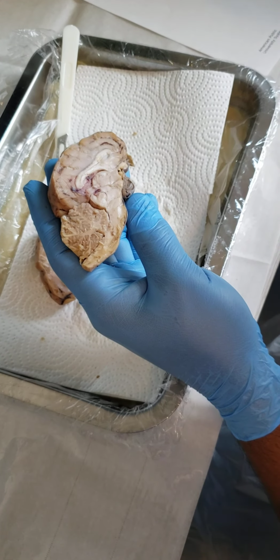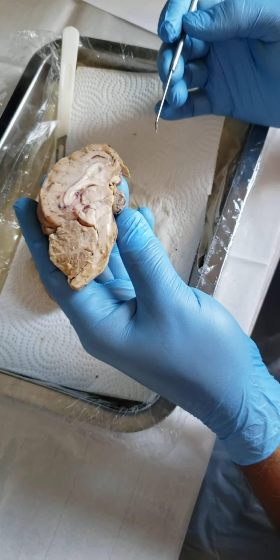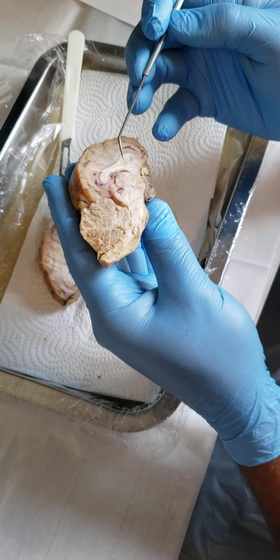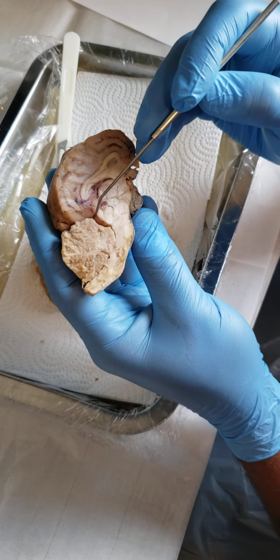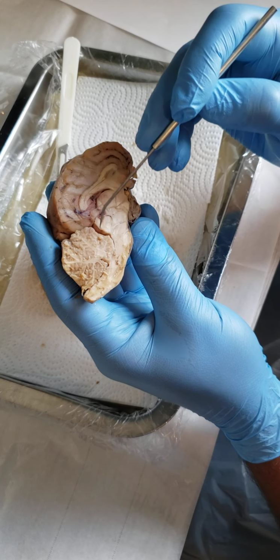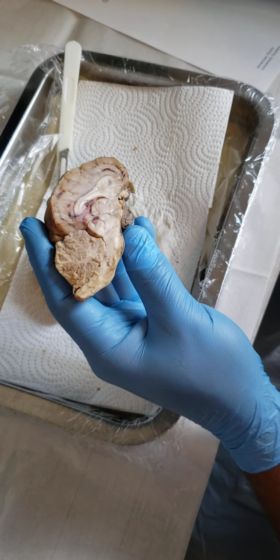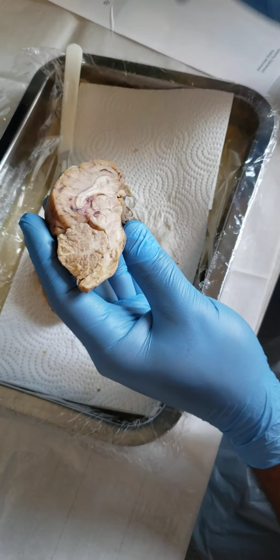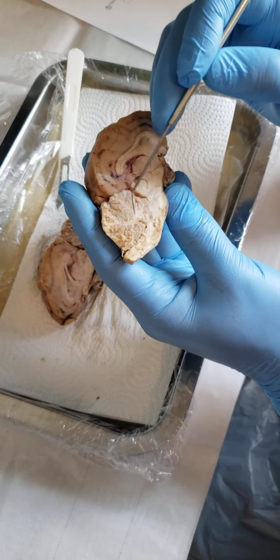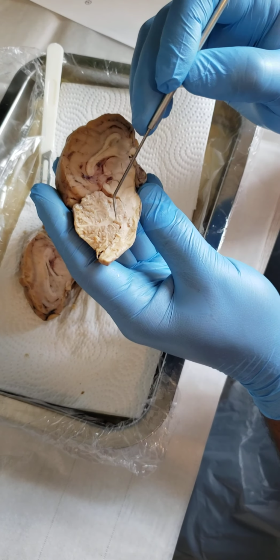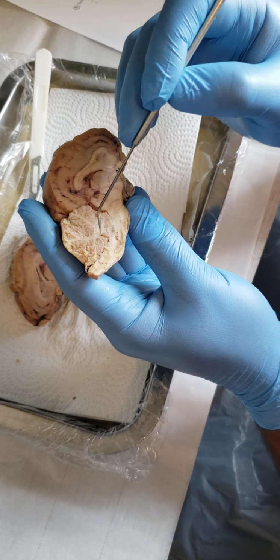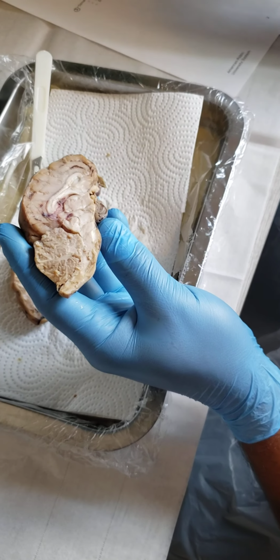Next is the cerebral aqueduct. The cerebral aqueduct is this opening right in here. That's the cerebral aqueduct. We talked about our fourth ventricle and our arbor vitae. So this is our arbor vitae. If you can see the kind of spider-webbed discoloration right there, that's the arbor vitae.